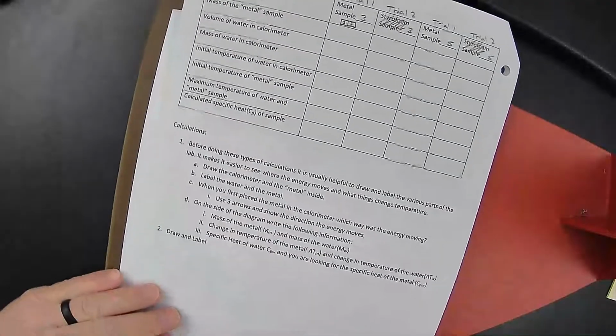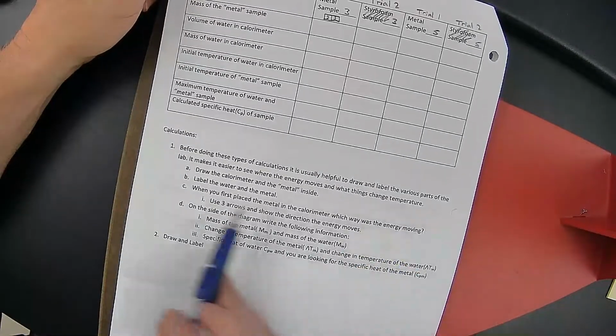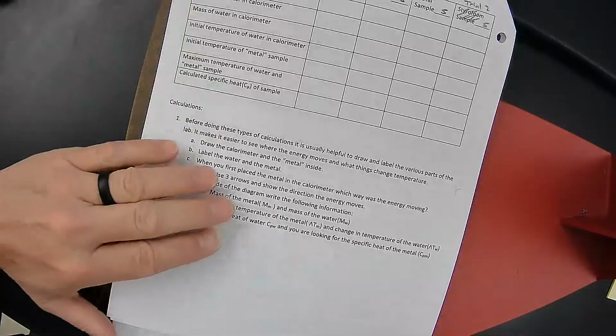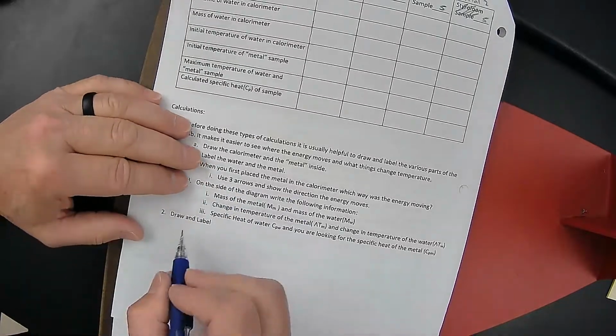Here it asks, before doing these types of calculations, it is usually helpful to draw and label various parts. So we're going to draw the calorimeter and the metal inside, so you can have a drawing here.